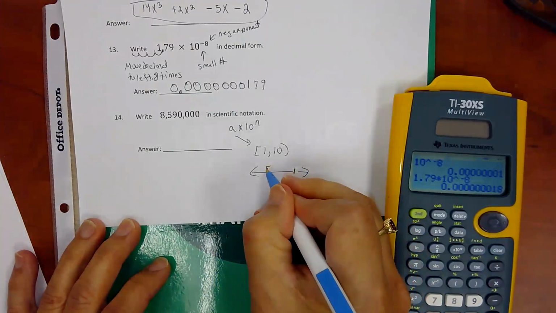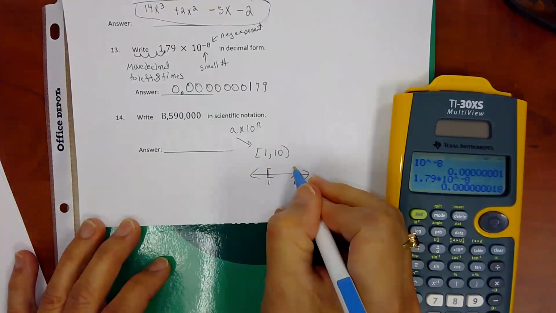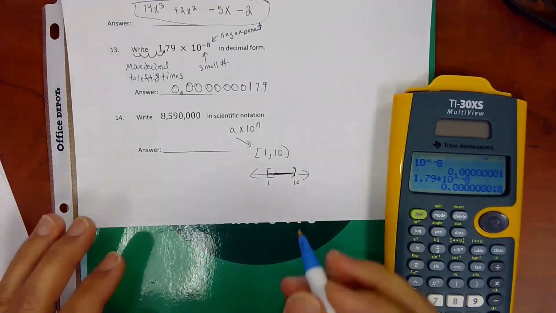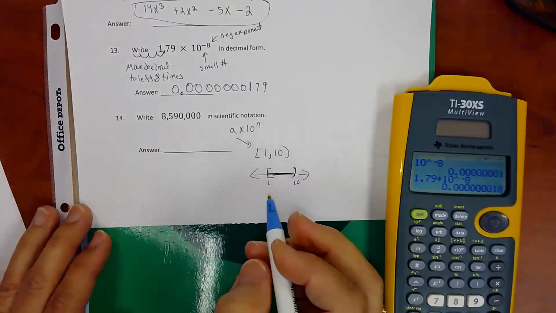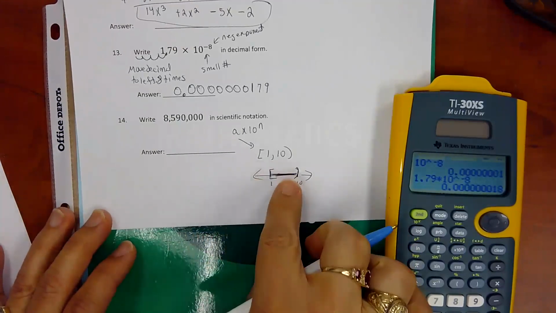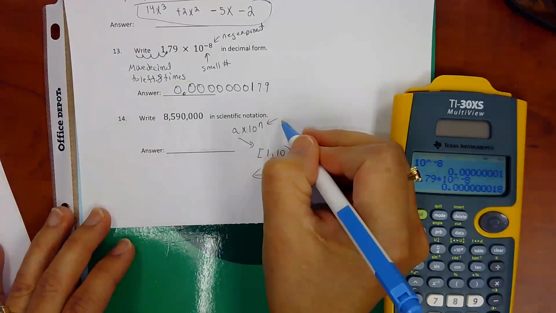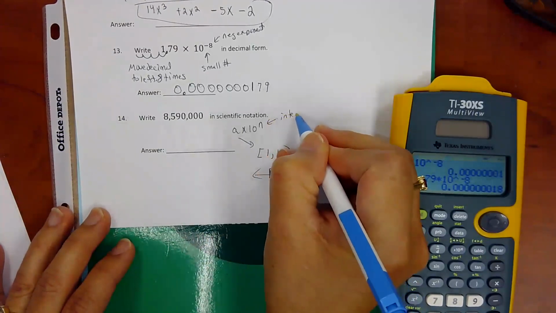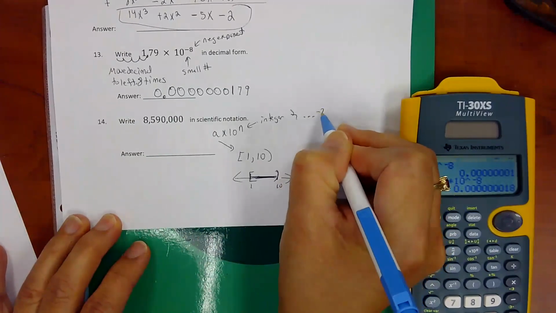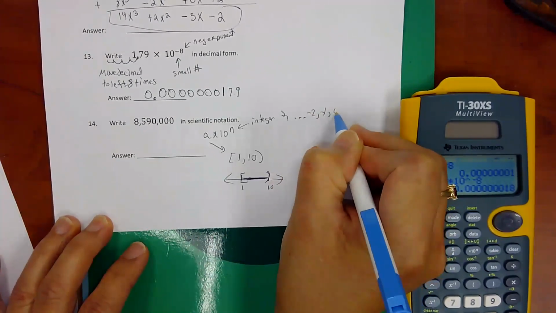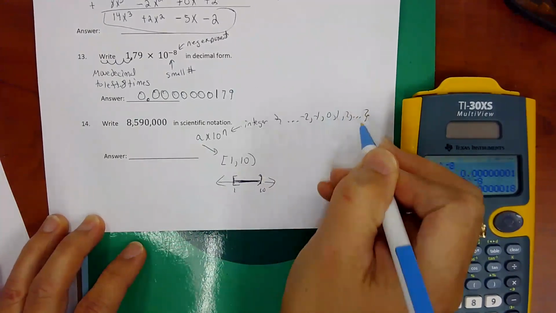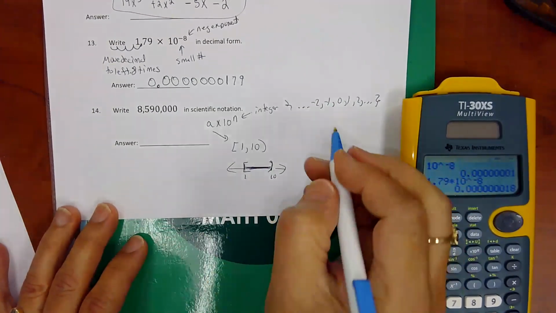So that bracket at 1. Everything. Okay. So you want the A to be a number between 1 and 10, and 10 to the n, the n is an integer, so it can be anything like -2, 0, 1, 2. It's an integer. These are set notations.